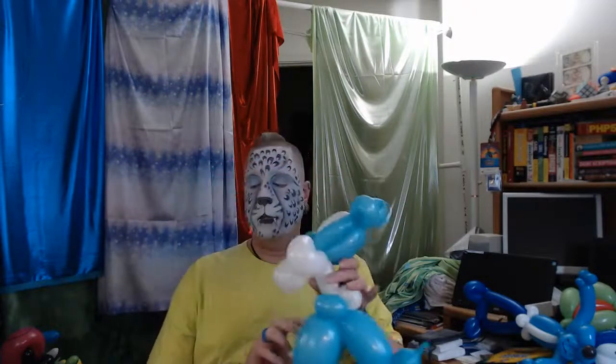So there we have it. Our leopard, we'll make him look more like a leopard if we can find the right marker. Not the wrong marker, that's a blue marker. Ah, there's one. We'll make him look like a leopard, give him the spots, give him some eyes.